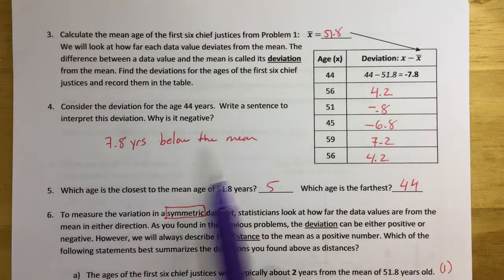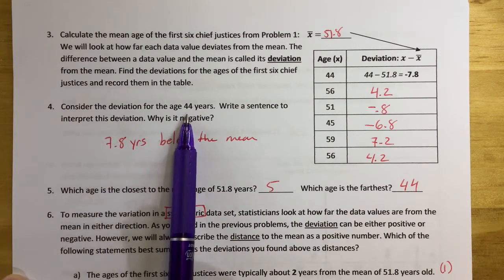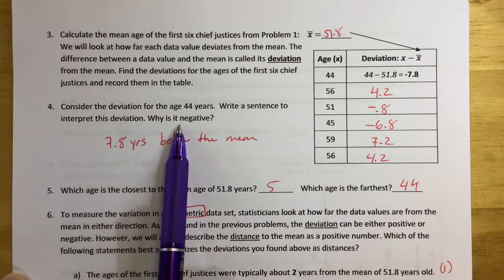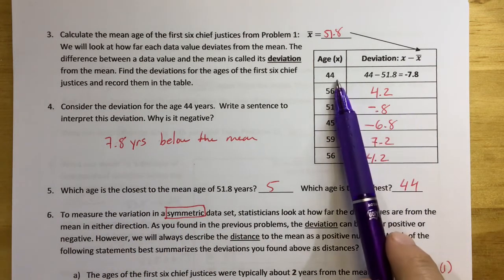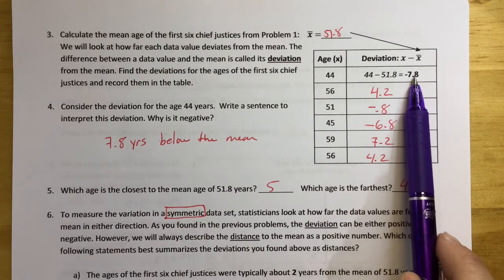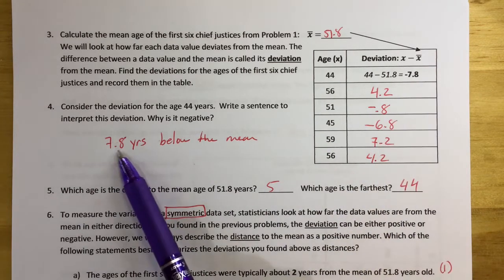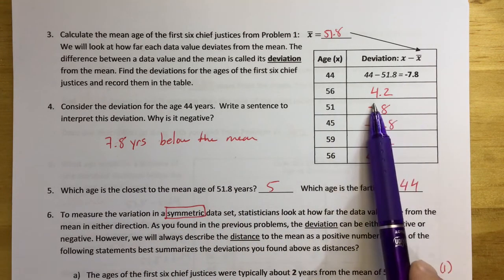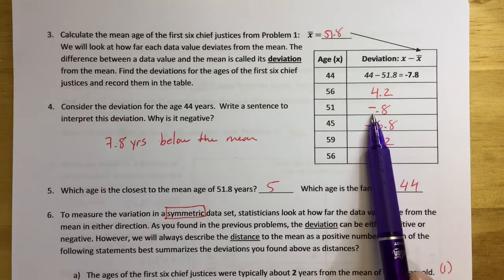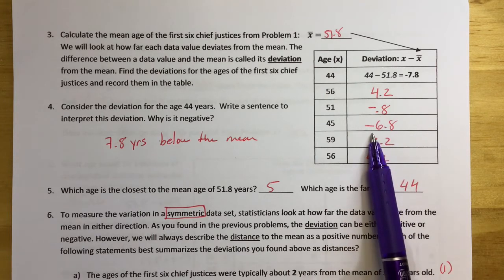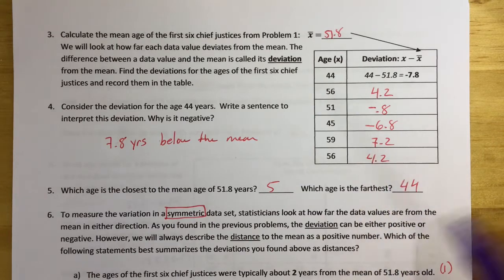All right, so this question, consider the deviation for 44 years, right? And that one's already worked out for us. Write a sentence to interpret the deviation and why is it negative. That value, its deviation is, it's 7.8 years away from the mean, but it's 7.8 years below the mean. That's where the negative comes in. So this one's going to be 4.2 above. This is going to be 0.8 below. So that one's really close to it, but just underneath it. Okay, and then you've got pretty far underneath it. You've got pretty far above it, and so on.